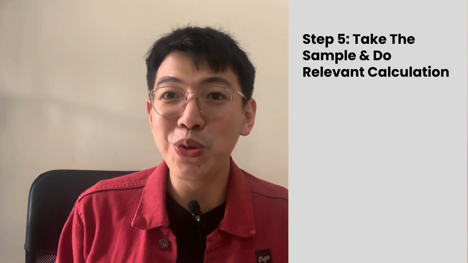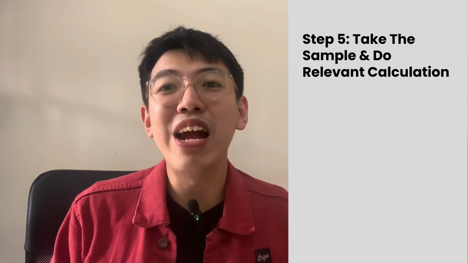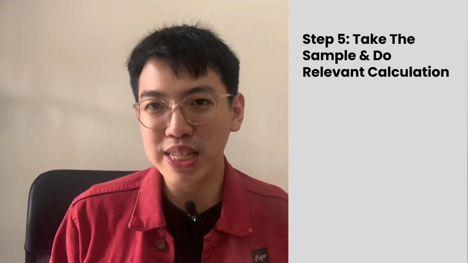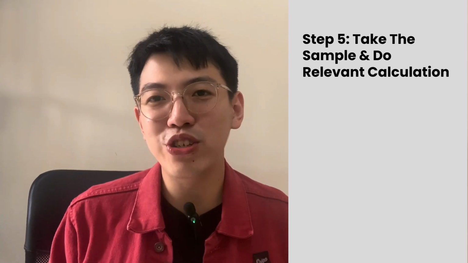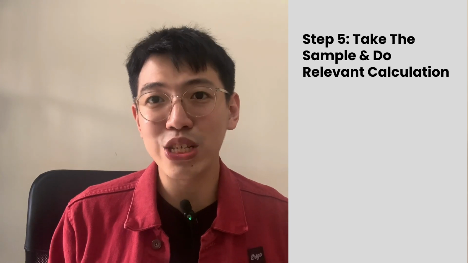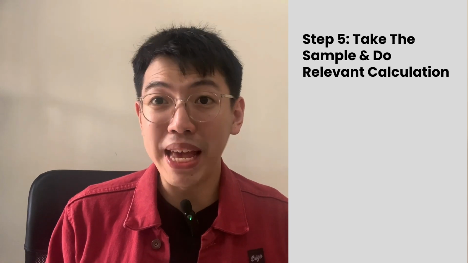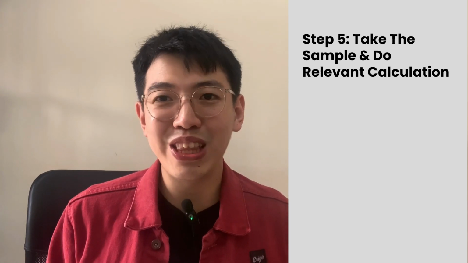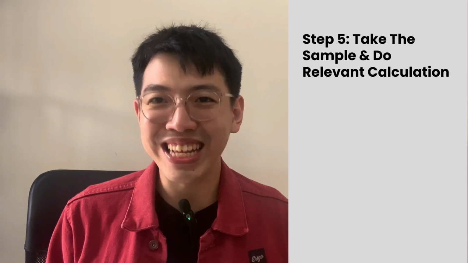The fifth step, you take the sample and do relevant calculation. There will be several formula of Z calculation, T calculation, F calculation, and chi-square calculation. It will be explained in the material related to Z, T, F, and chi-square.